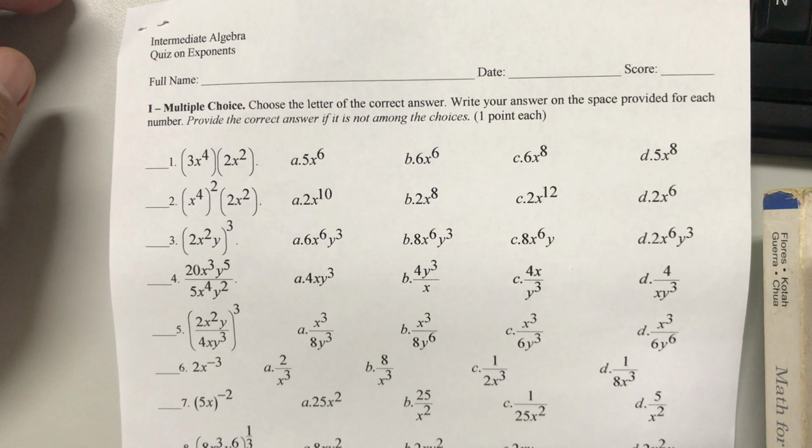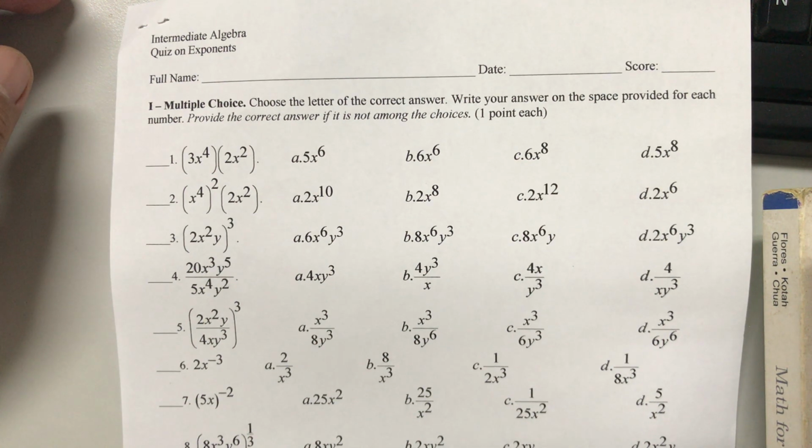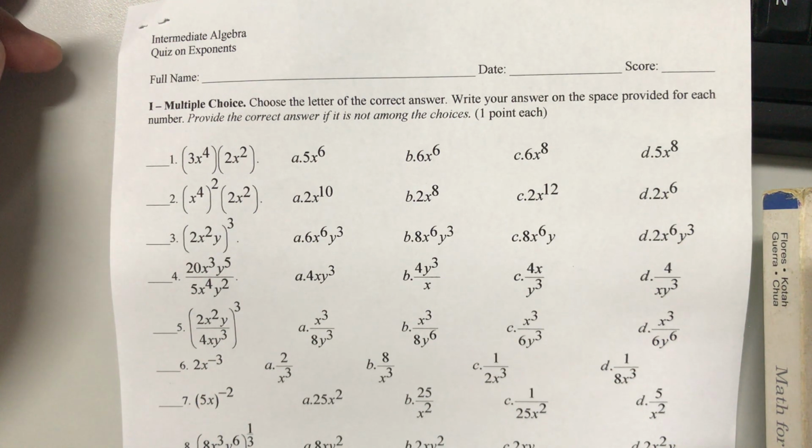Okay, what is being presented to you was the quiz that I gave 2 years ago to my grade 8 students who are now in grade 10. This quiz was actually given before we discussed anything about radicals.